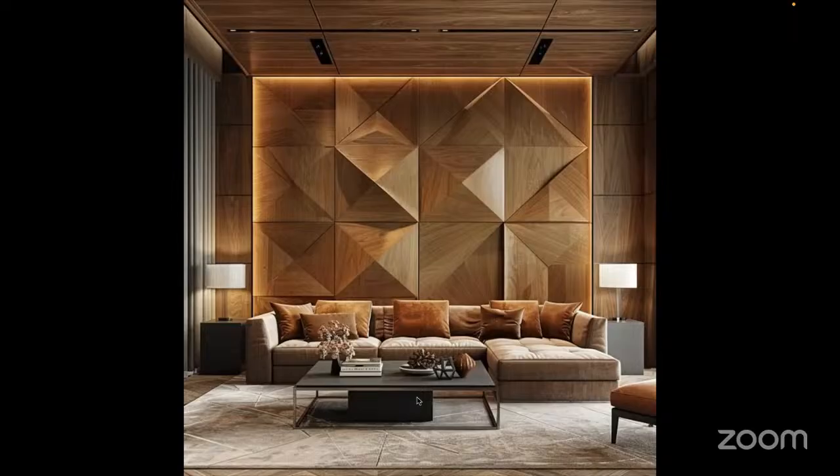Then we only have two simple side tables with simple lamps on them, and matching colors on the sofa and the cushions. So there's nothing that takes away from the feature wall, and everything matches perfectly. But at the same time, everything is not blended in.